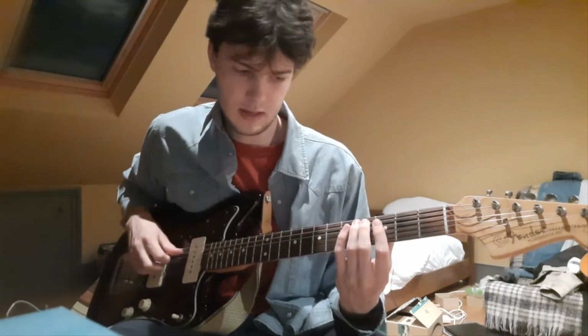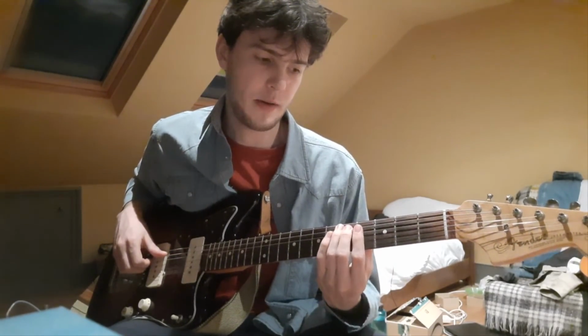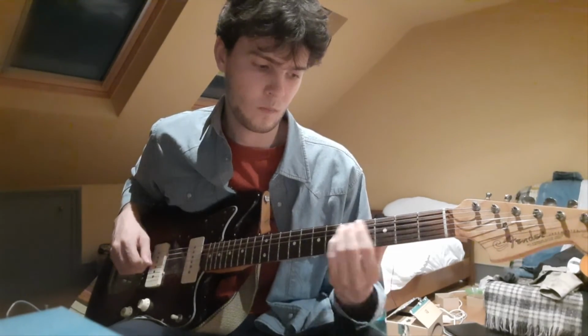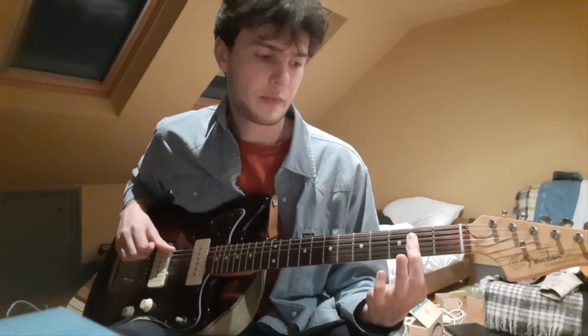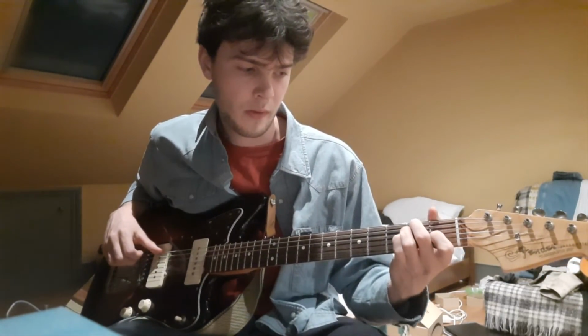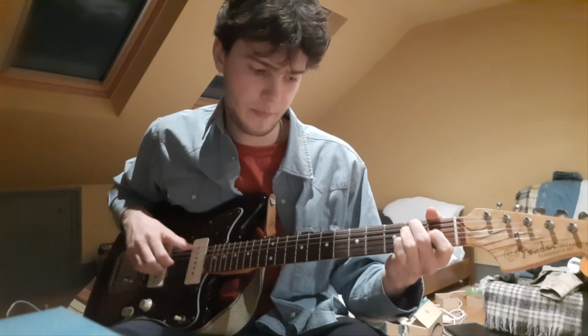which is just the second fret of the fifth string, the fourth sliding into the fifth fret of the fifth string, and then the second fret of the fourth string, E. So, and then we're back in E.